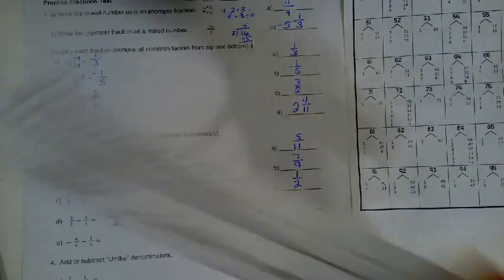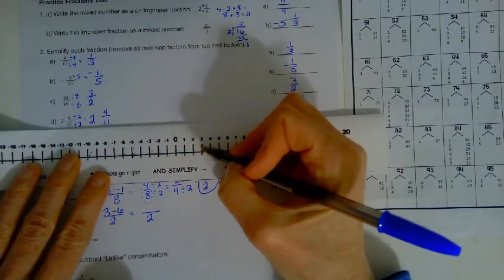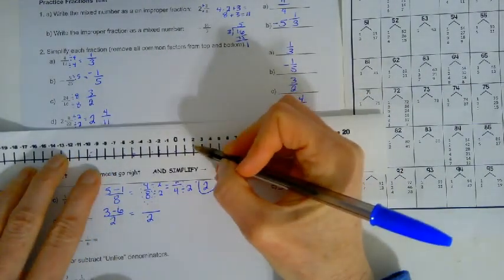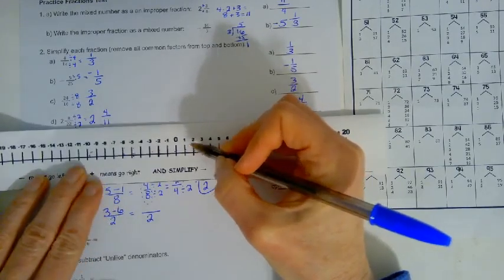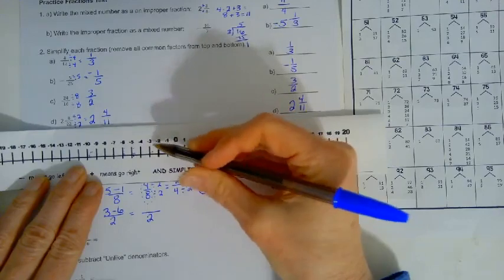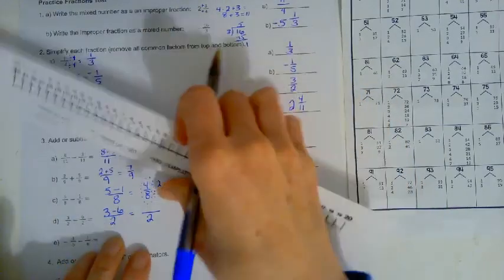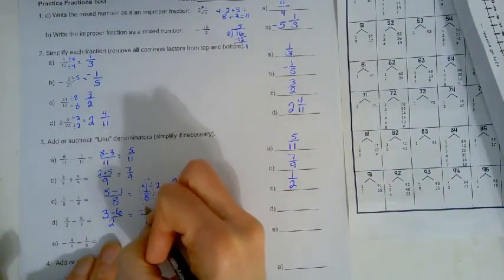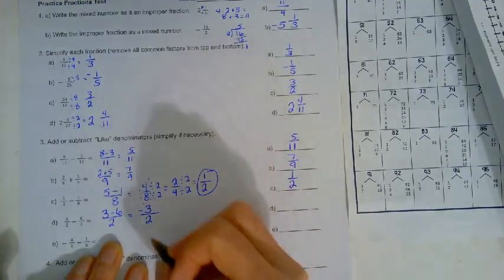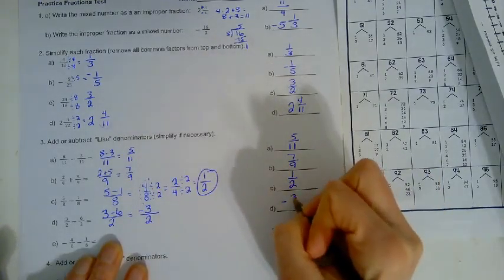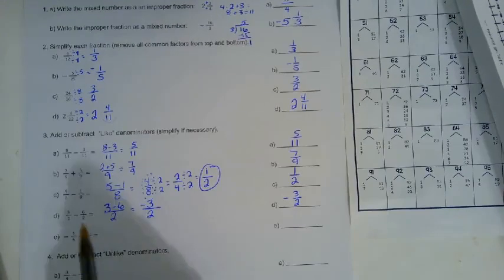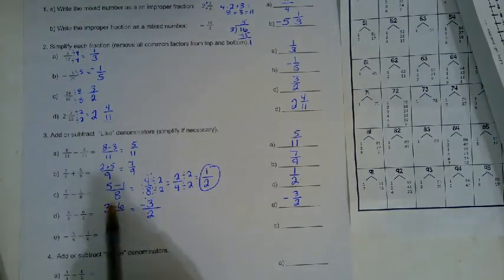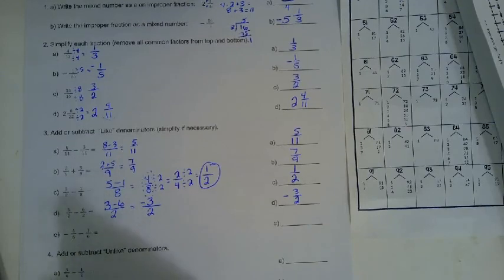If you look on your number line, if you have 3 things and you take away 6, I start at the 3, and I take away 6. 1, 2, 3, 4, 5, 6. That's negative 3, not positive 3. So be careful. And that's our answer. And you can put the negative in the front, on the top, on the bottom. It doesn't matter where you put it. But here you have to put the negative on the top. Keep it up here. And the same thing with letter E.